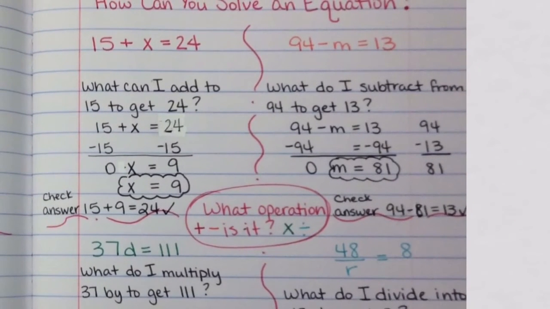And we're going to move it over to our subtraction equation. We've got 94 minus m equals 13. Now we're going to think, what do I subtract from 94 to get 13? We're wanting to fill in this variable. We're wanting to fill in that blank that it used to be. Okay? So we're going to say, well, if I subtract 94, hey, I can figure it out.